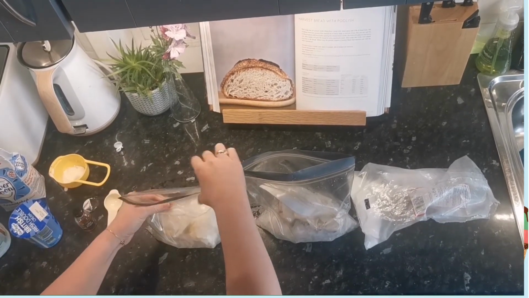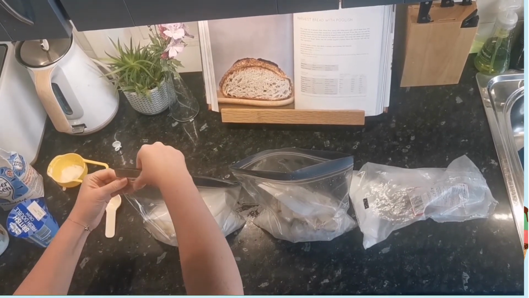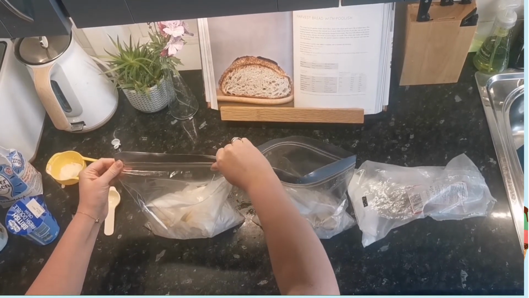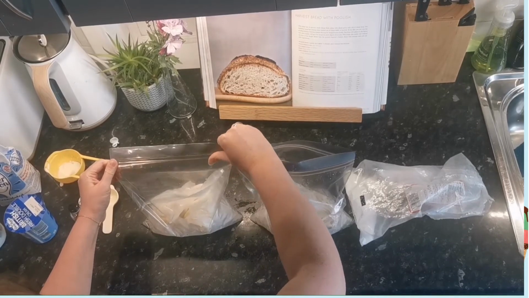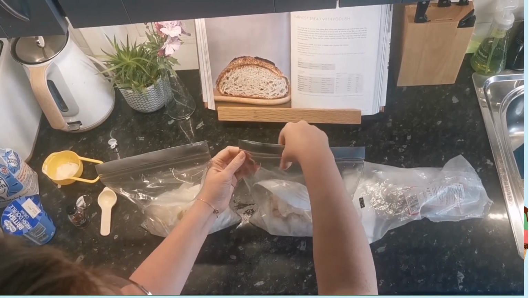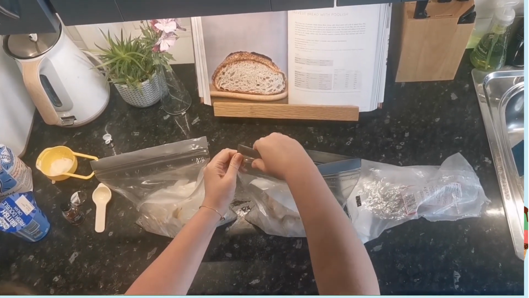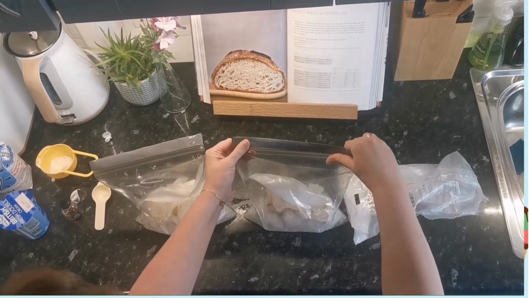And here's the fun bit. So we're going to seal up our ice bags. No, that didn't work. Let's do that again. Seal up the ice bags.